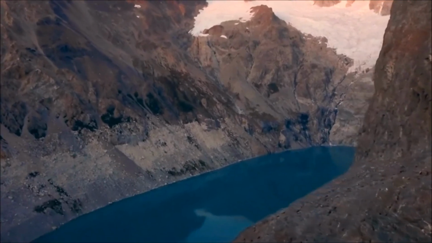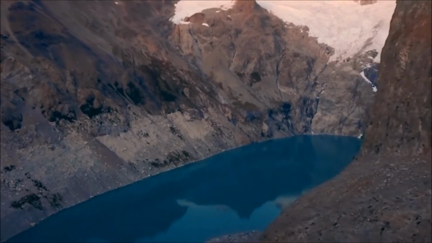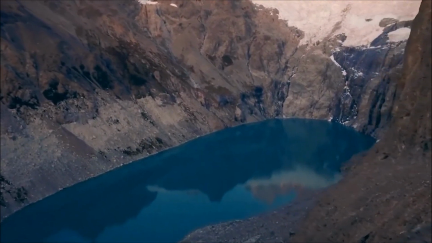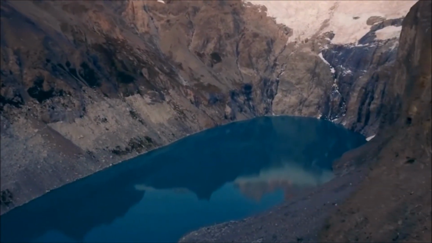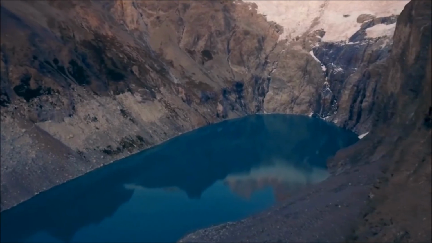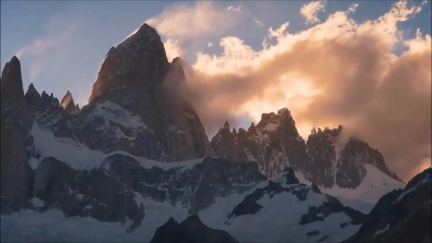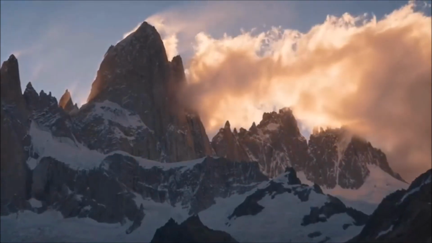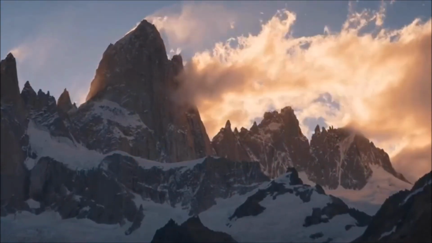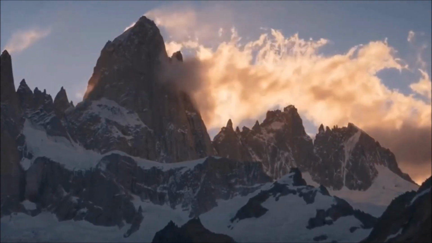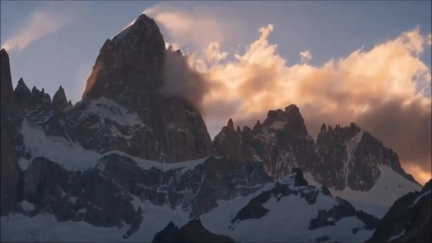He spoke not a word, but went straight to his work, and filled all the stockings, then turned with a jerk, and laying his finger aside of his nose, and giving a nod, up the chimney he rose. He sprang to his sleigh, to his team gave a whistle, and away they all flew like the down of a thistle. But I heard him exclaim, ere he drove out of sight, "Happy Christmas to all, and to all a good night."